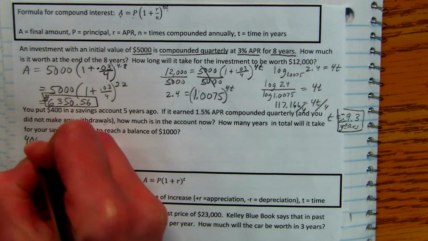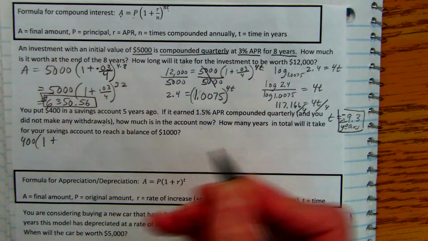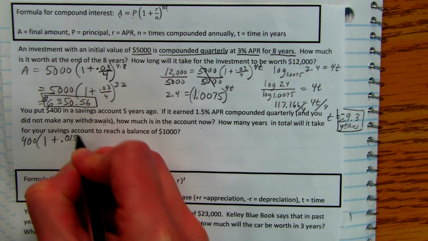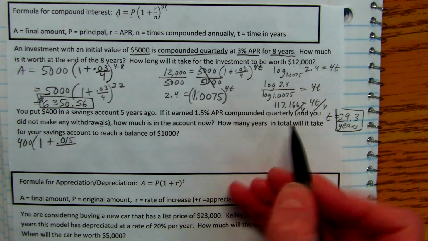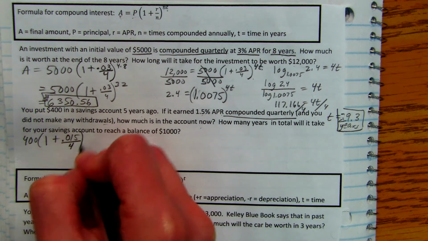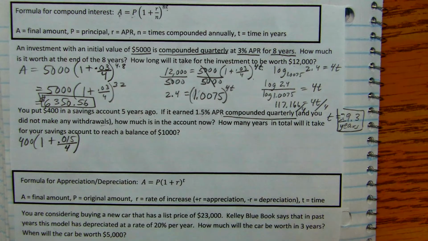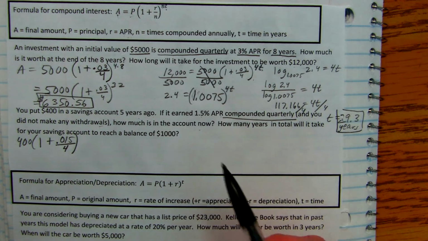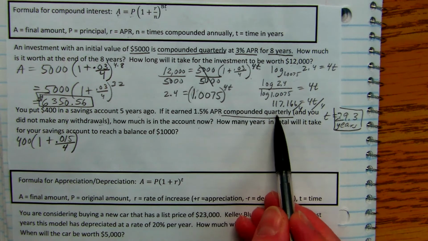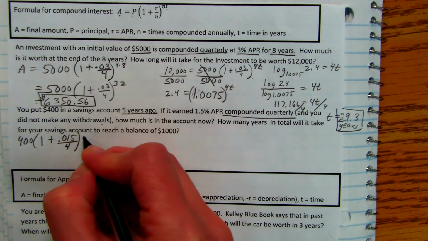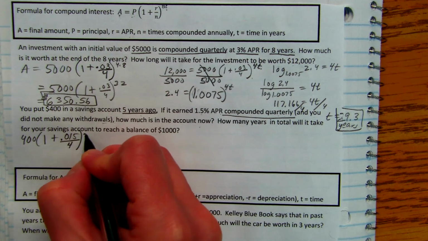So $400, 1 plus, and the interest rate, 1.5 would be 0.015. It is compounded quarterly. They're not always quarterly, but if it's quarterly, it's 4, semi-annually is 2, monthly would be 12, so just how many times in a year. And then we're doing it 4 times a year for 5 years. So 4 times 5, I'm going to go ahead and just put 20.